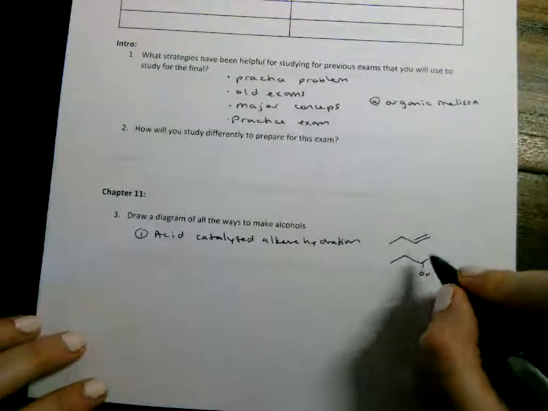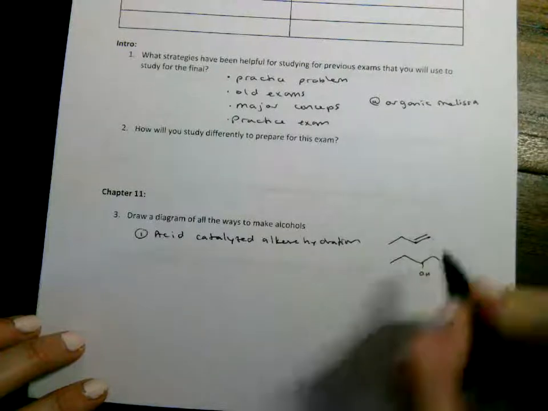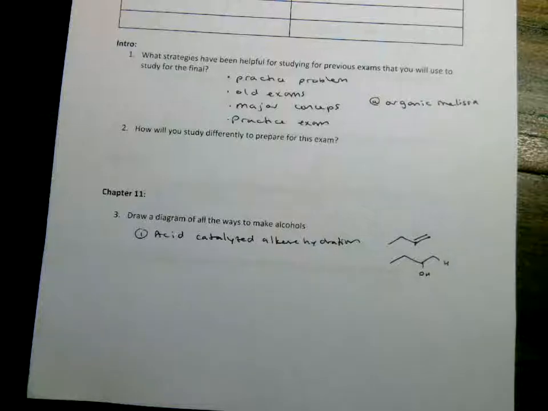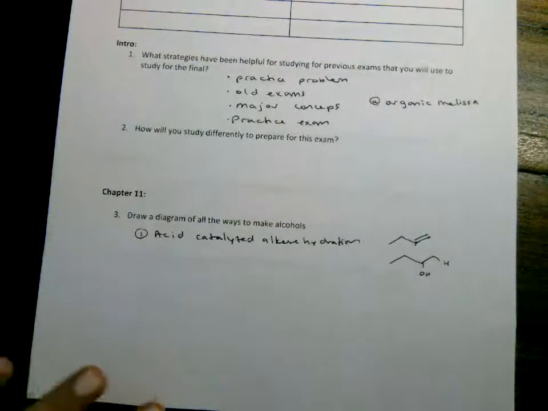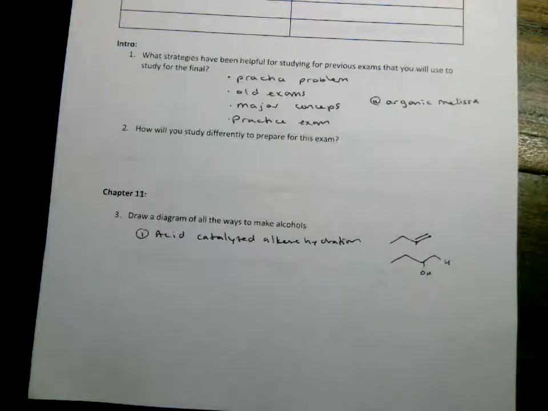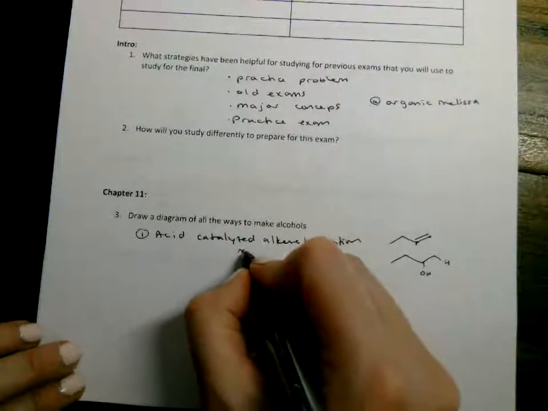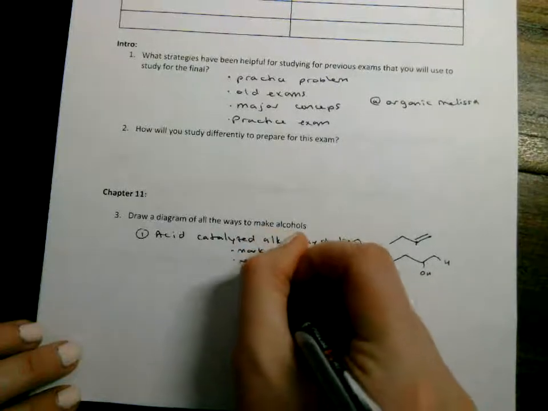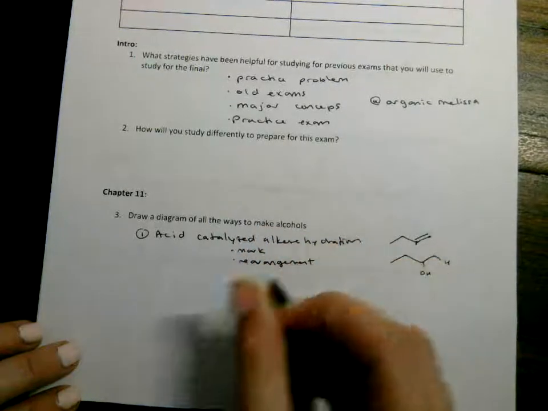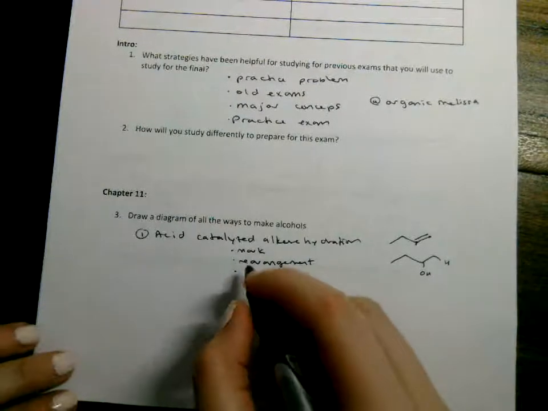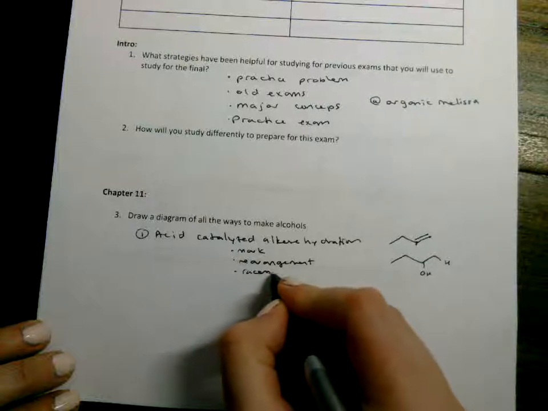You have to pay attention to the regiochemistry, so is it going to add to the more or less substituted side? And more is Markovnikov, less is anti-Markovnikov. And you also have to pay attention to stereochemistry. Do they add on the same side? That's syn. Do they add on opposite sides? That's anti, or you can get a mixture. So acid catalyzed hydration is 1. It gives you Markovnikov, and it also risks rearrangement because it goes through a carbocation, and it also gives you a racemic mixture.